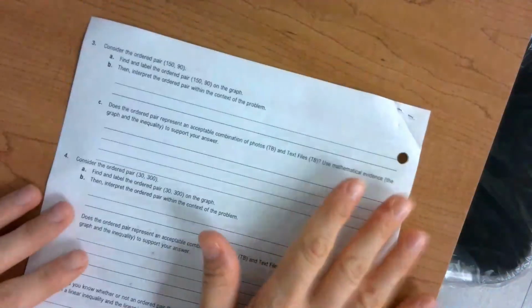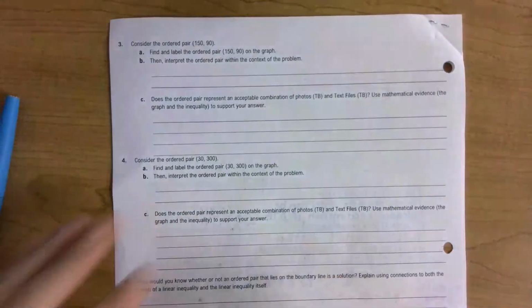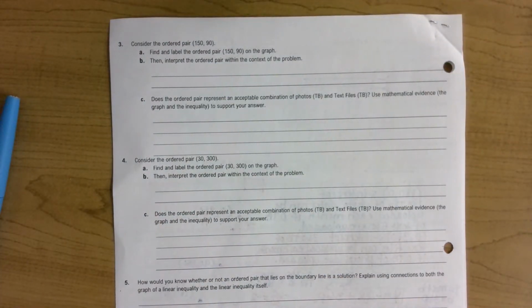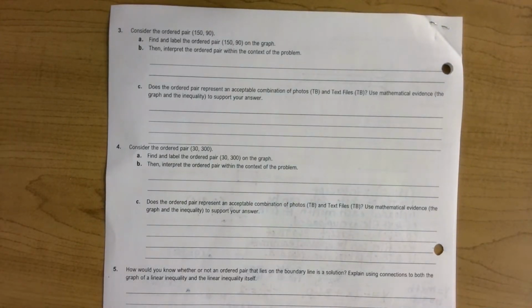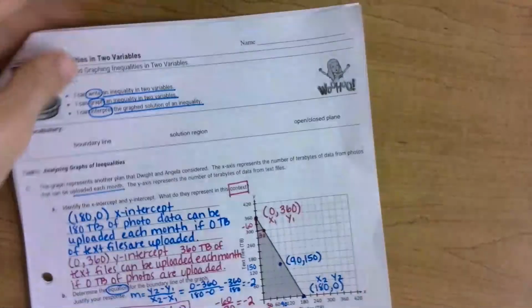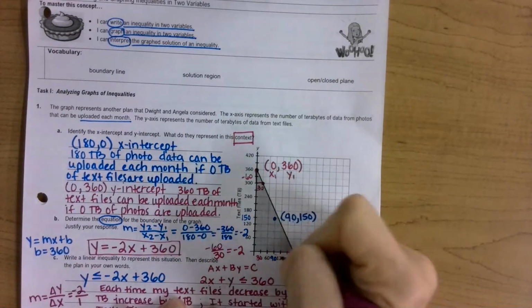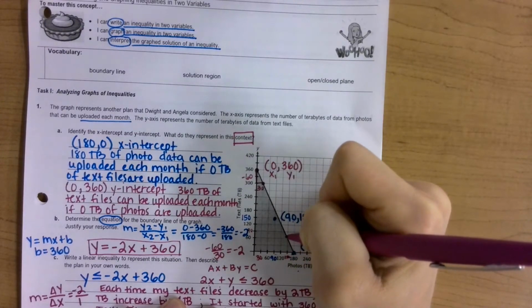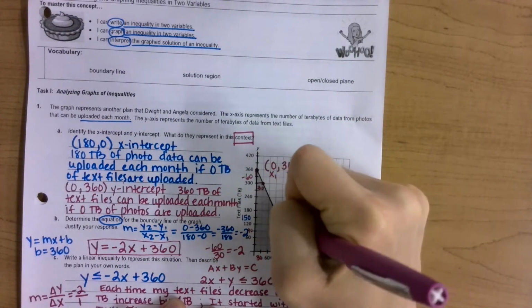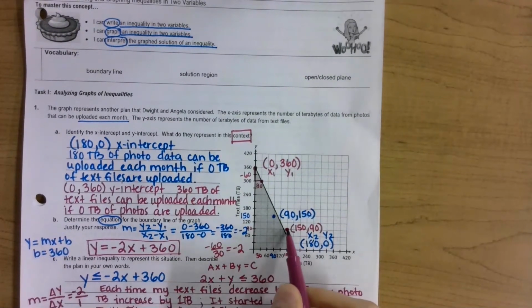Number 3, consider the ordered pair 150, 90. So again, try this on your own. Try 3, A, B, and C on your own, and then come back and check your answer. All right, so 150, 90. Find and label the ordered pair 150, 90 on the graph. So 150 is my x value, which would be right here. And then this one would be 90. So 150, 90, label it. All right, so right here.